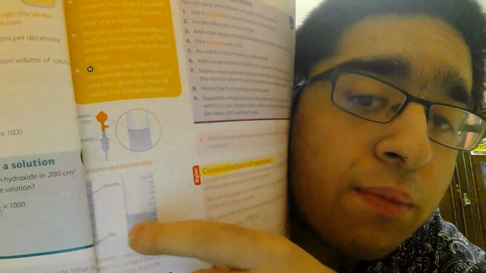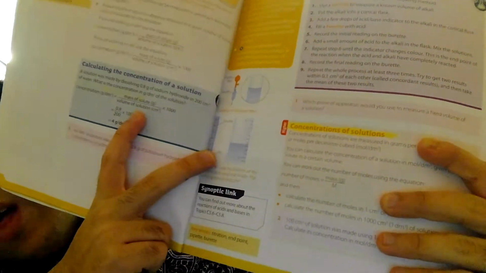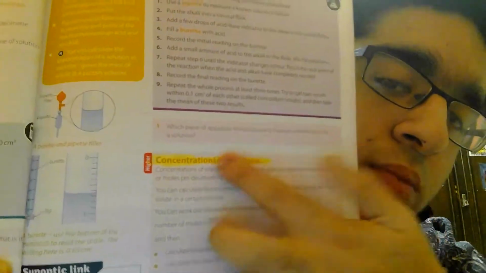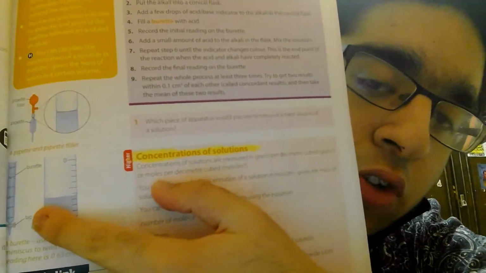This is what the burette is. If I just show it clearly, because it might not be very clear, hopefully you can see that burette there. It's very difficult to see, but the top part is the burette, and below that you have your tap. So here it just says a burette.